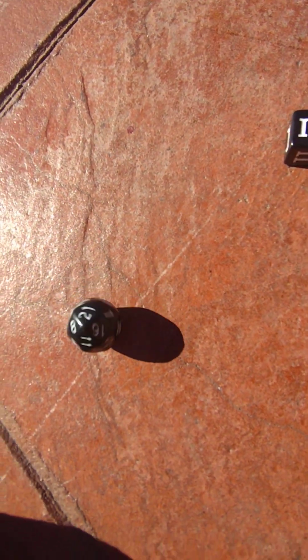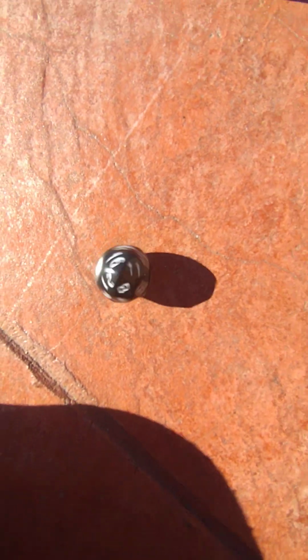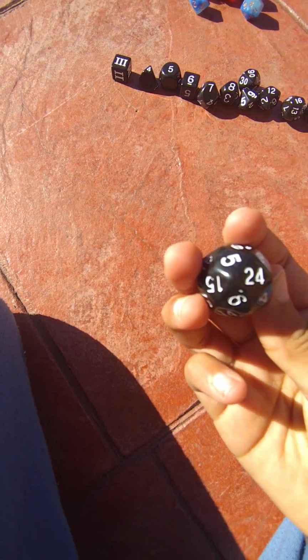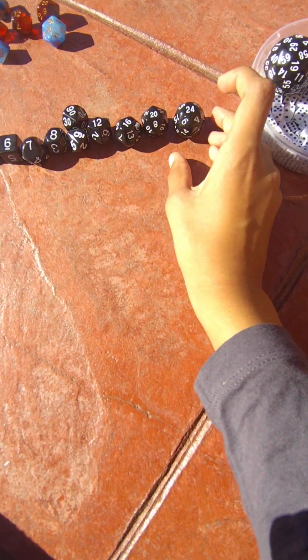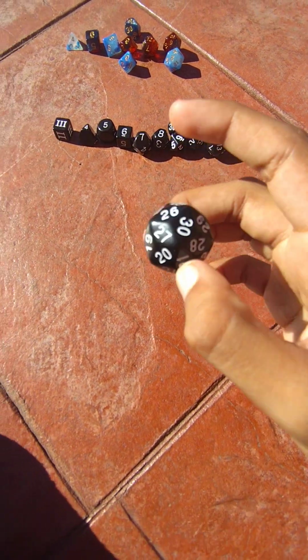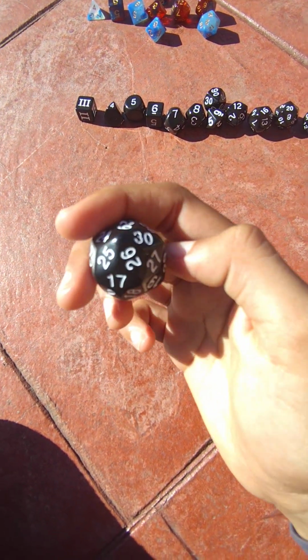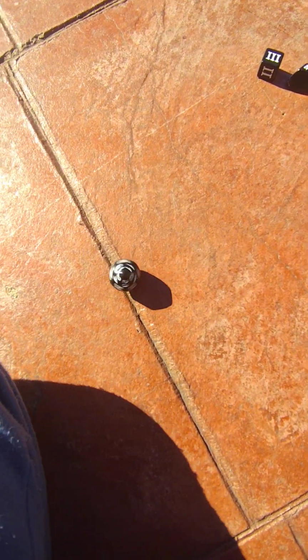Also, it's spinning like really fast, but to the camera. I have a 30-sided dice, which, yeah, it's just also good for spinning.